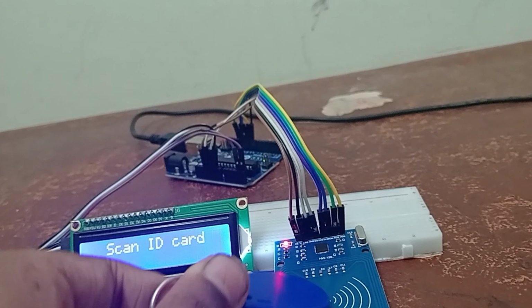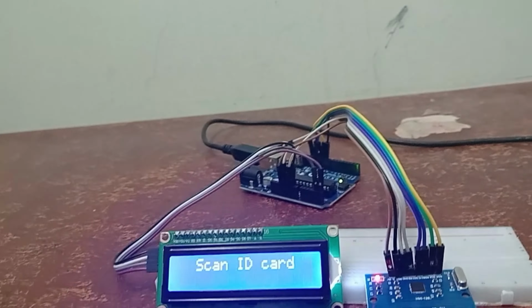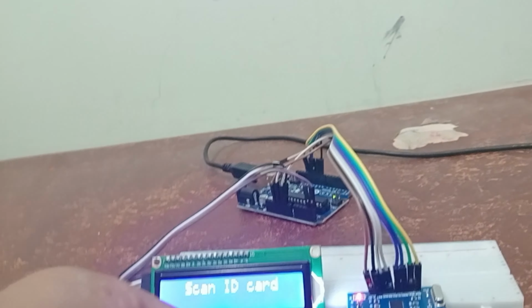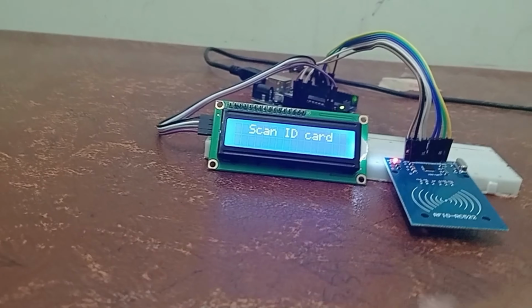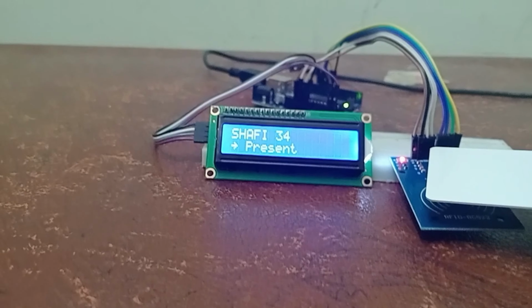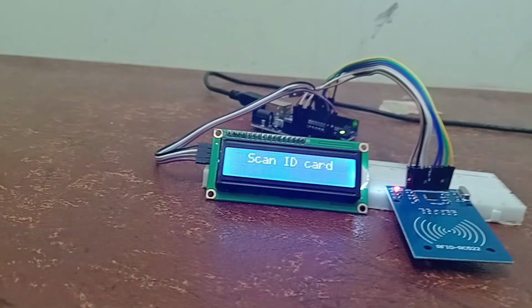Like when I put this card, it will say Samin 19 present. The second card I will put in here, it will say Jihad 11 present. And this is my name, Shafi, that's me, 34 present. And this is my best friend, Nafis. When I put it there, it says Nafis 44 present.